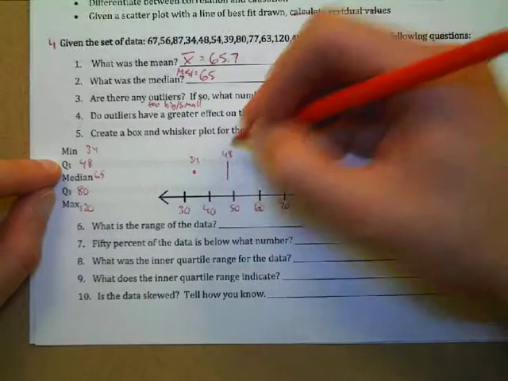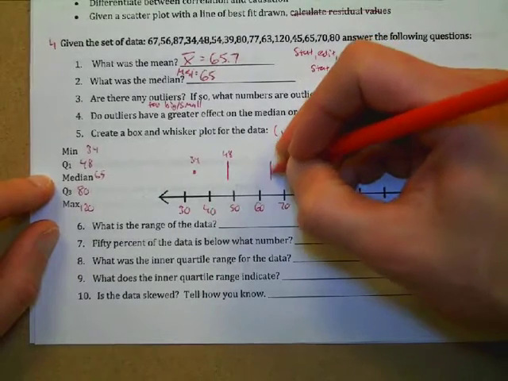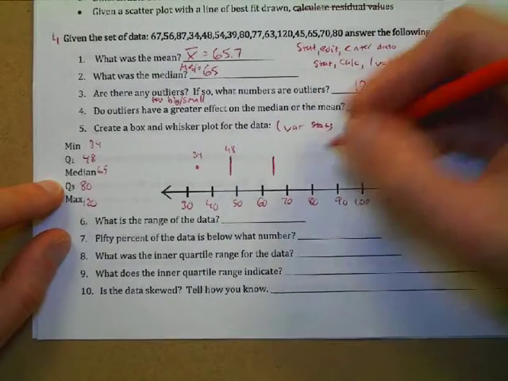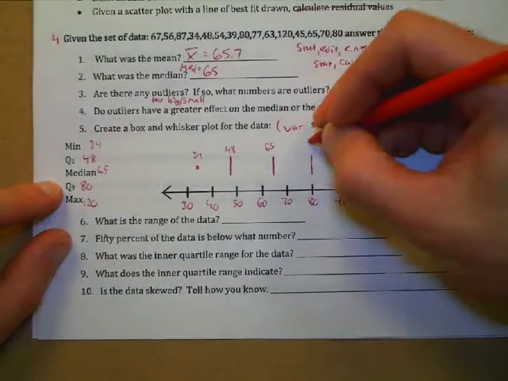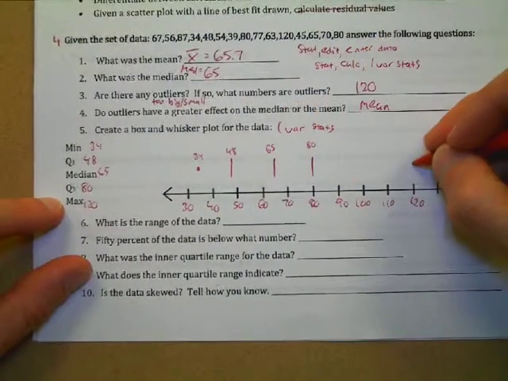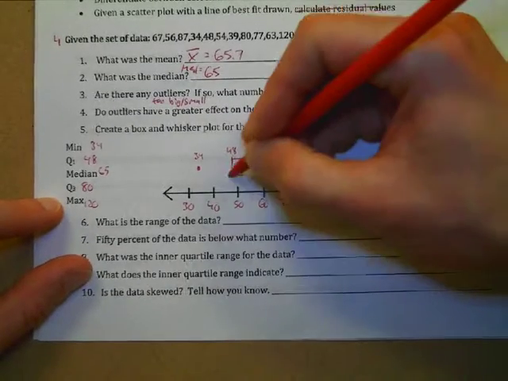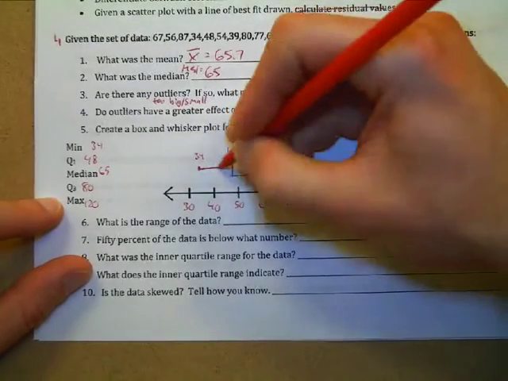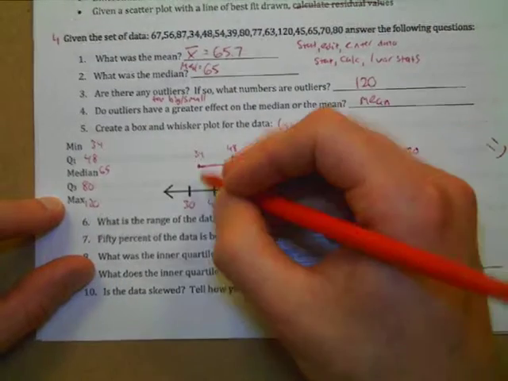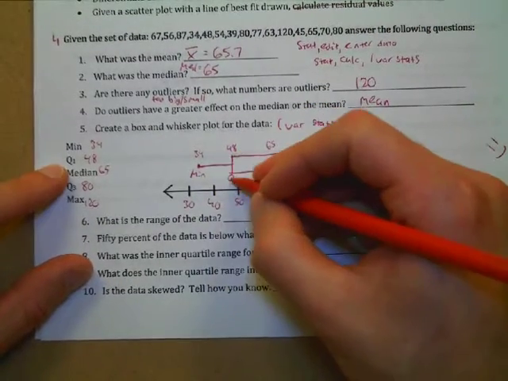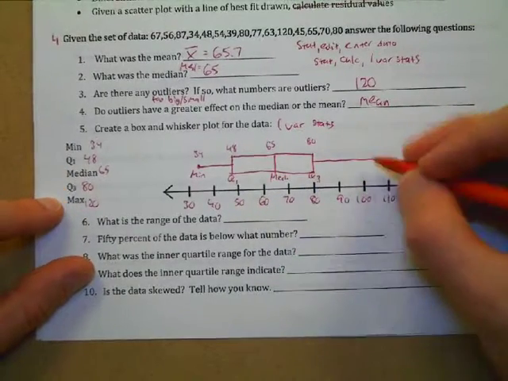Median is 65. Q3 is 80. And then max is 120. Then just create your box and whisker plot there. So again, there's your min, Q1, median, Q3, max.